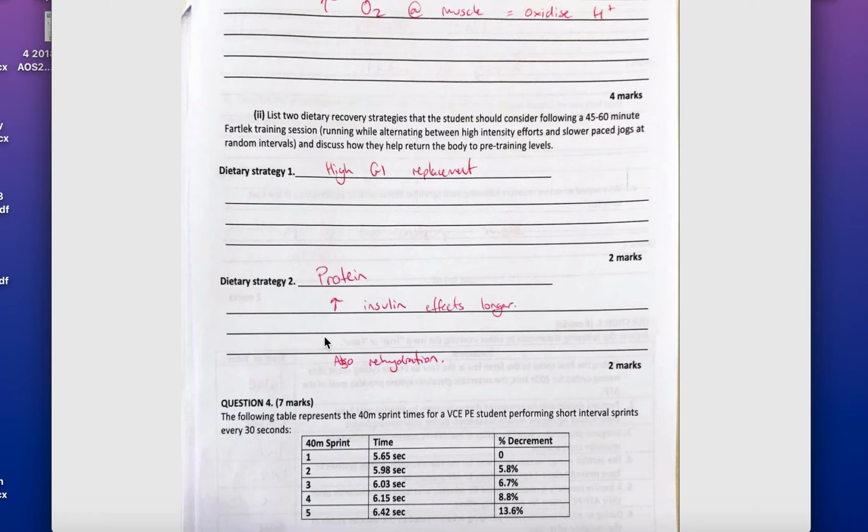I know Mr. Smith and I talked a lot last year about whether we accepted hydration as a dietary recovery strategy and argued the point backwards and forwards. Essentially, the best two answers here are the fact that we've got high GI replacement to replenish the glycogen that's been lost as quickly as possible. And so mentioning it up above and then talking about why that's important and what it means down below earns you 2 marks. The other one that was a really important one to mention was protein.